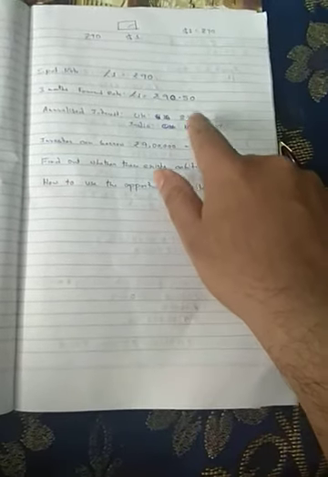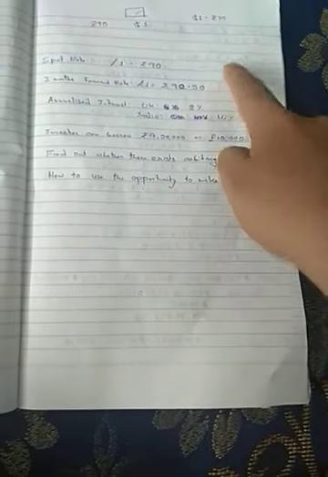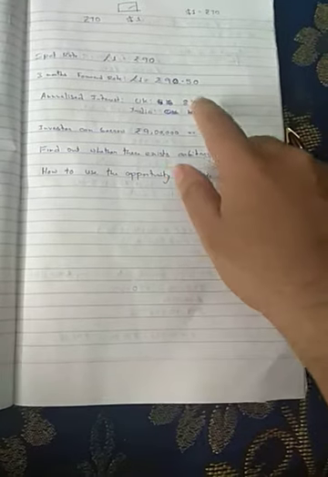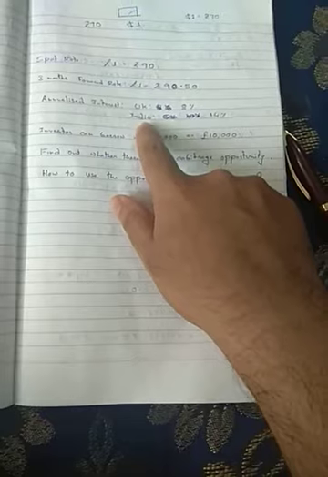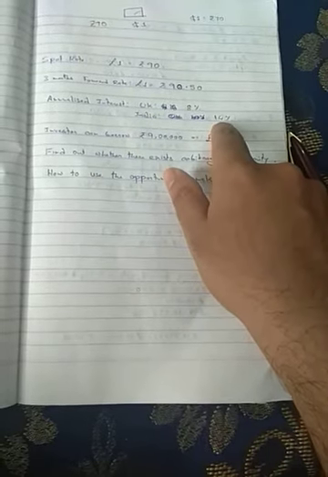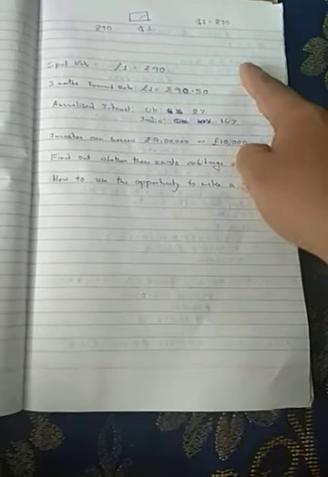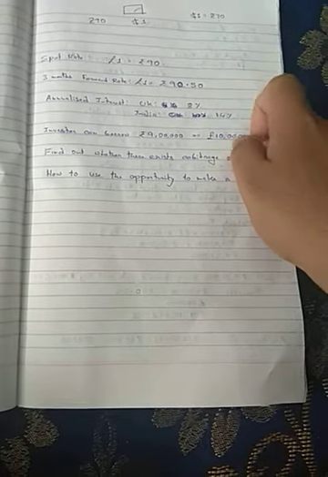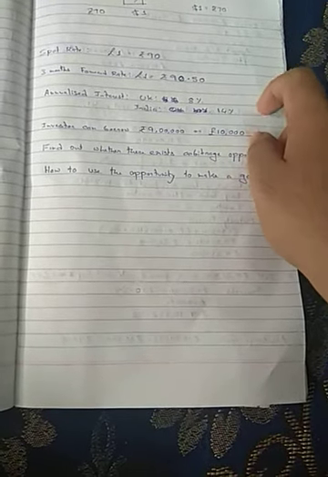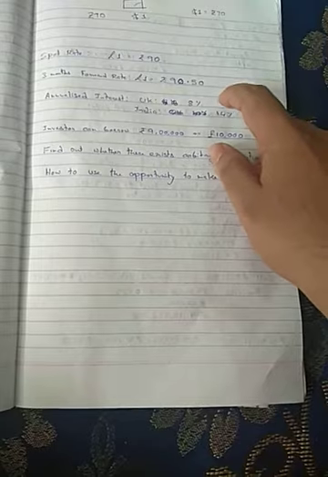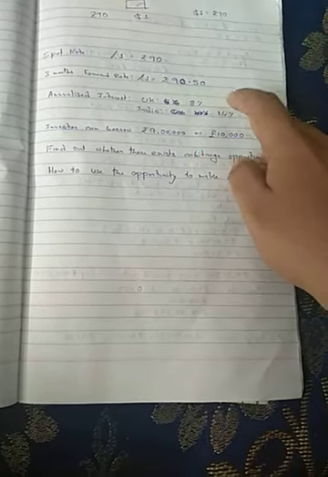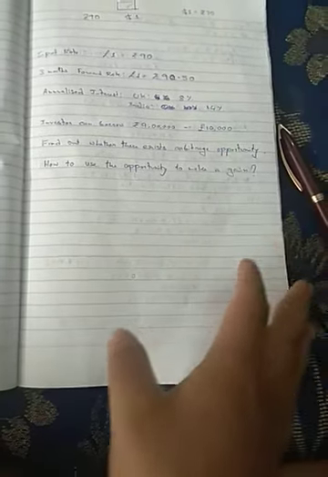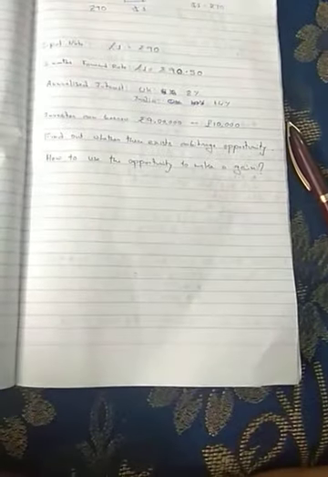So if the interest rate differential is more than the foreign exchange rate differential, you have to borrow from United Kingdom and invest in India, because in India the interest rate is higher. And if the foreign exchange rate differential is more than the interest rate differential, then you have to invest in the country with lower interest rate. That is, you have to invest in UK. For that, you have to borrow from India.